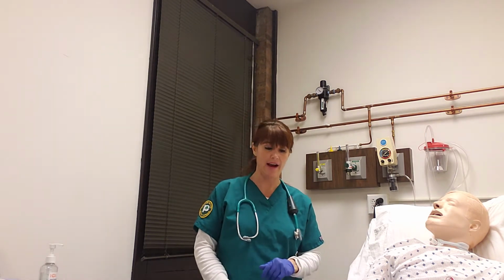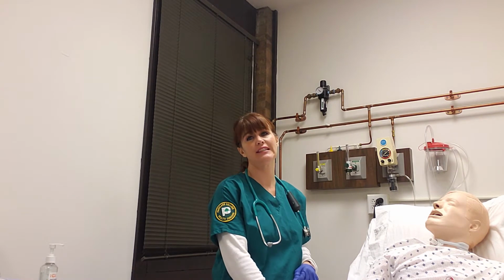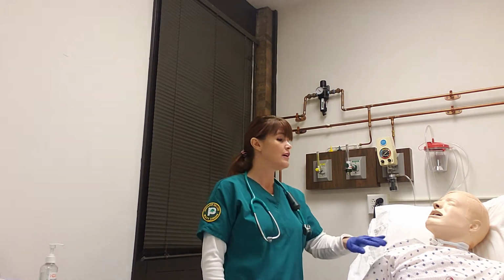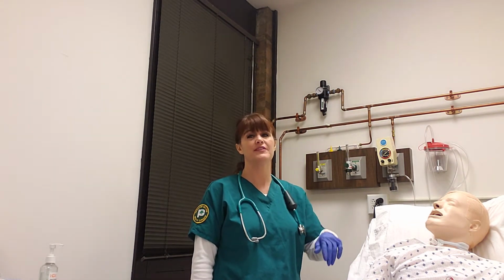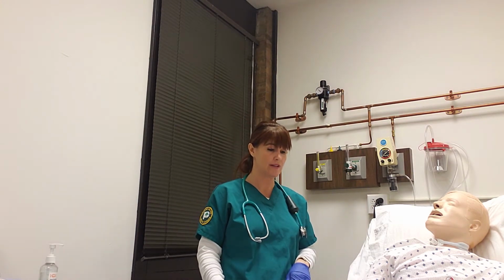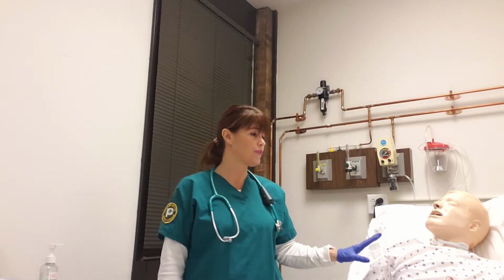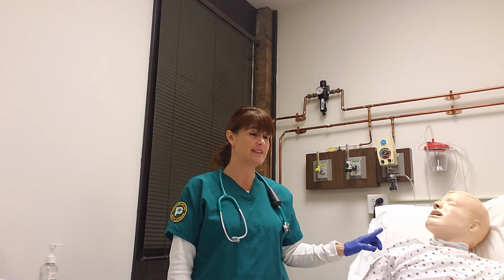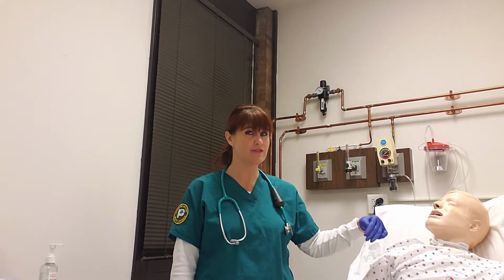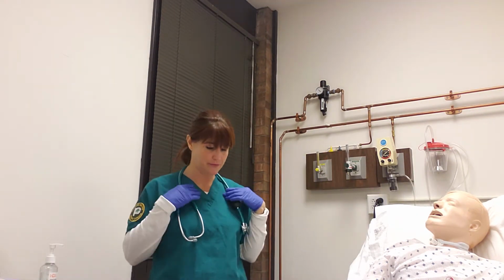Okay, so how you do that is you feel for their pulse, you count for 15 seconds, multiply that by 4. Look at their chest, watch the rise and fall for 15 seconds, multiply that by 4. Now you're going to listen to their breath sounds. What you want to do is listen to 3 in the front, starting at the top to the bottom, going left to right, 4 on the back. Top to bottom, left to right.